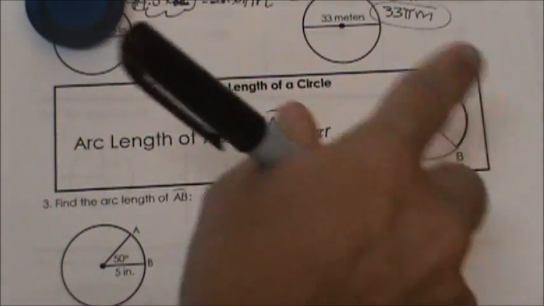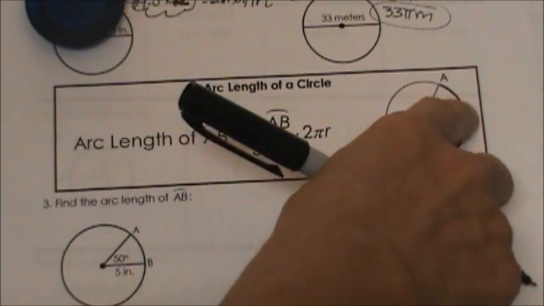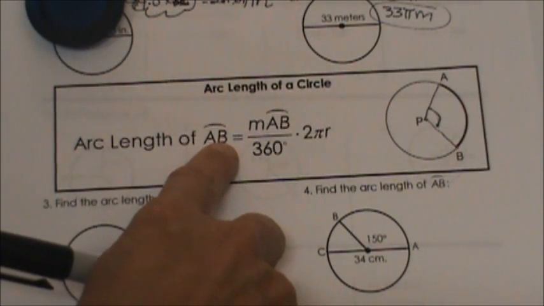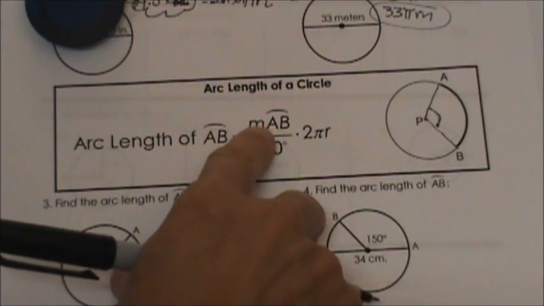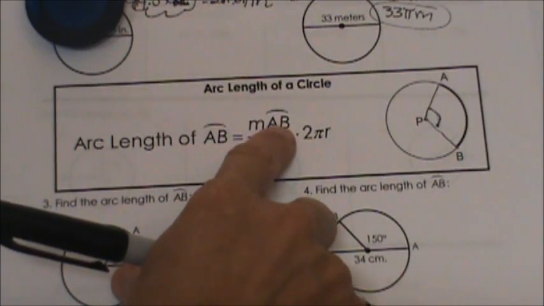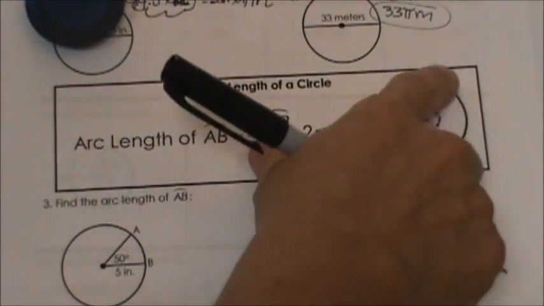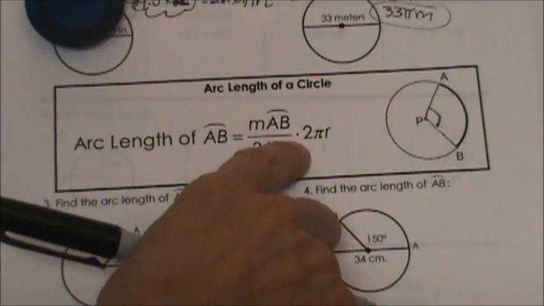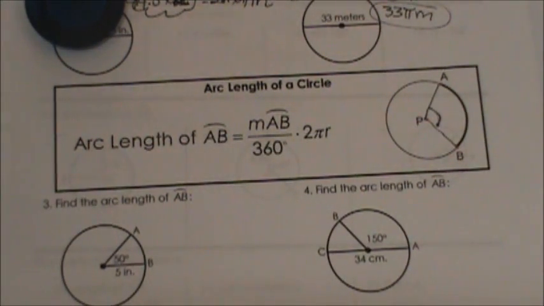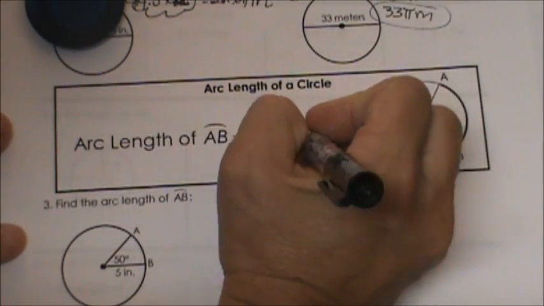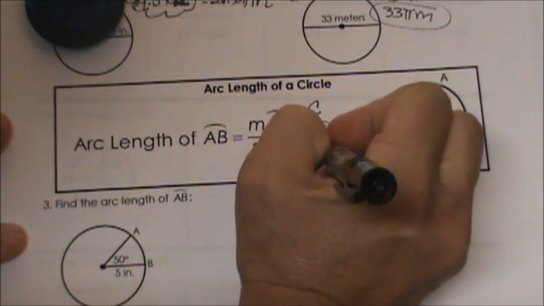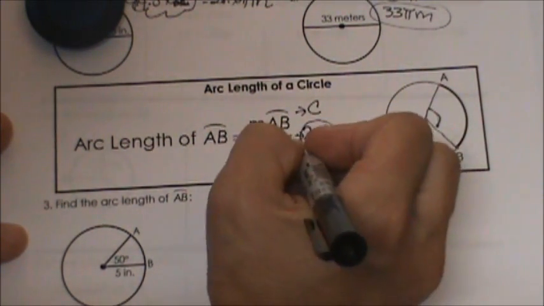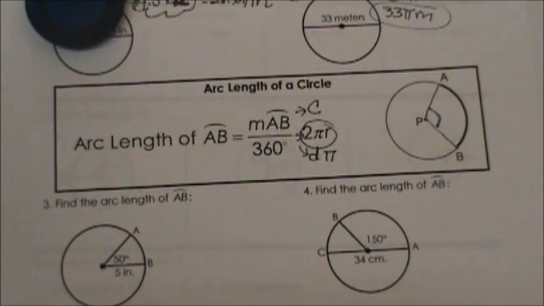Okay, so we're talking actual measure, or the length of the arc, which is a part of the circumference, and that's where this formula comes from. Arc length of AB, and this is a very simple formula. You're going to take the measure of arc AB. So you are going to need to know that central angle, so you know the arc measure, as a fraction of the circle. So as a fraction of 360 times 2 pi r. Well, what is 2 pi r? 2 pi r is really just circumference, or d pi. Okay? So you can plug in circumference if you know it. You can use 2 pi r, or you can use d pi. All of those are interchangeable in this formula.